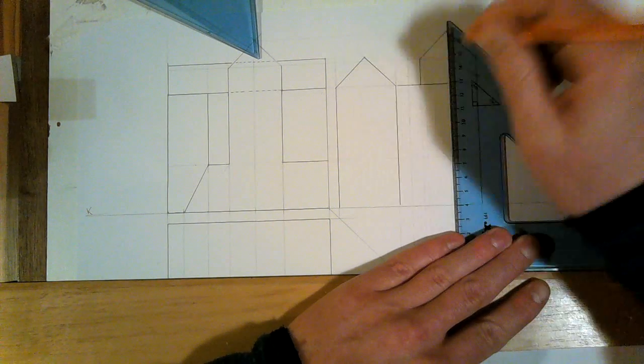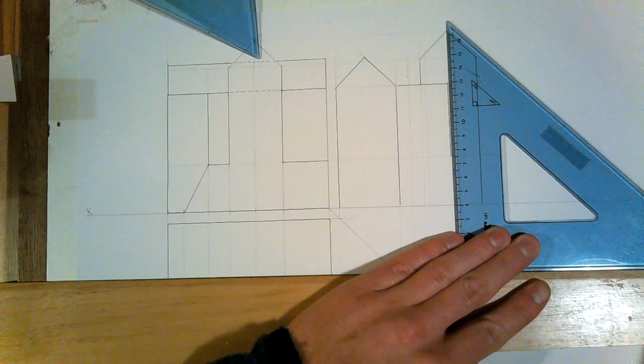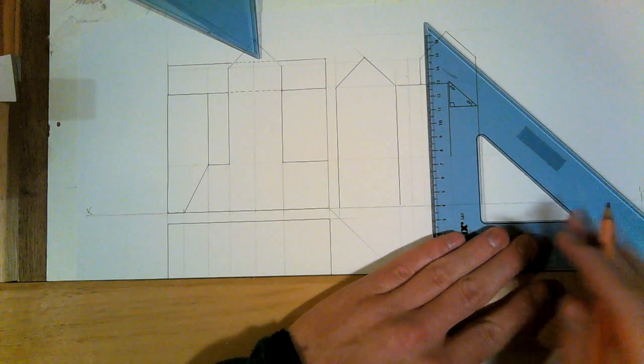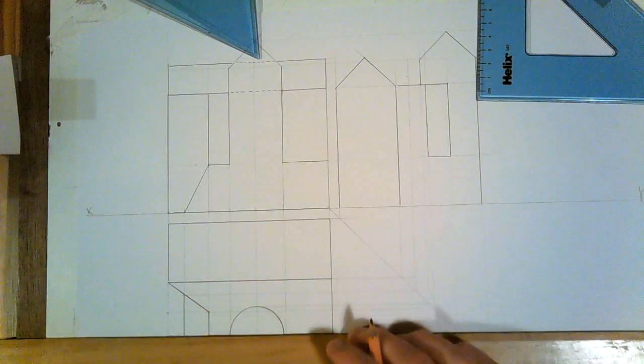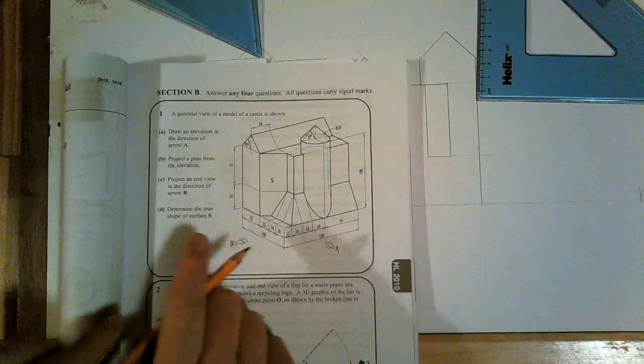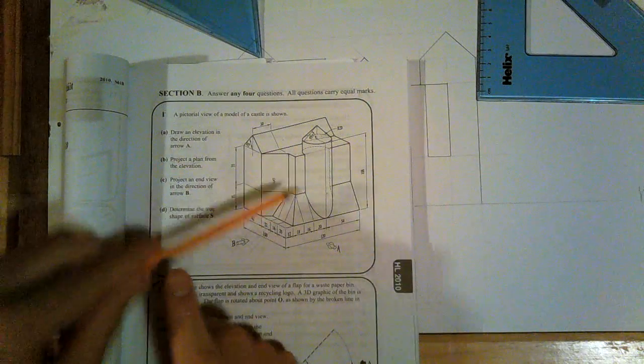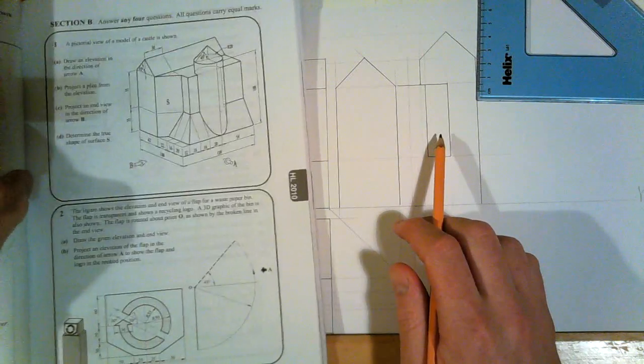Go down onto the next level here. We now have this surface here. This corner joins back down to here, so we follow it up. This one.